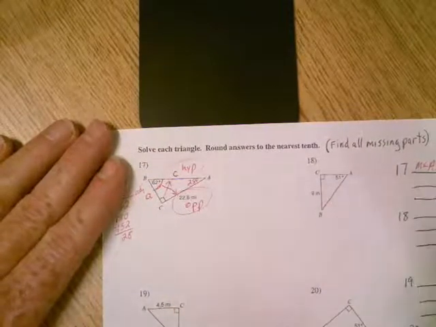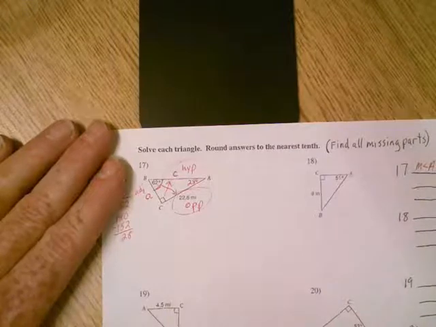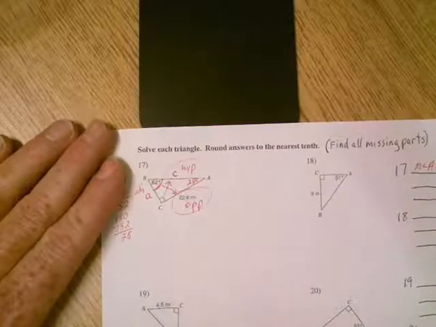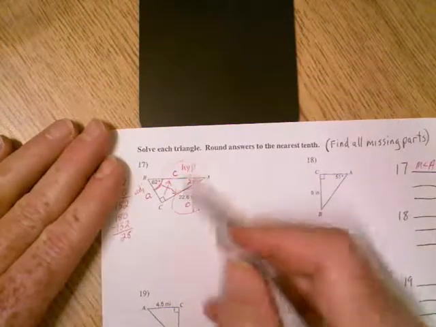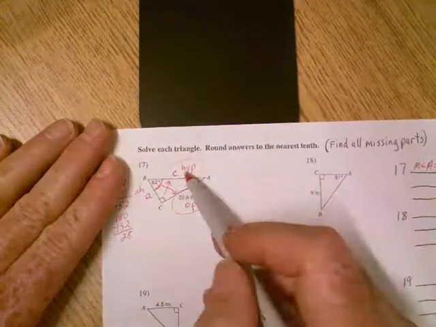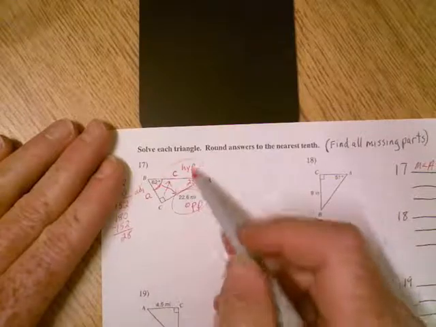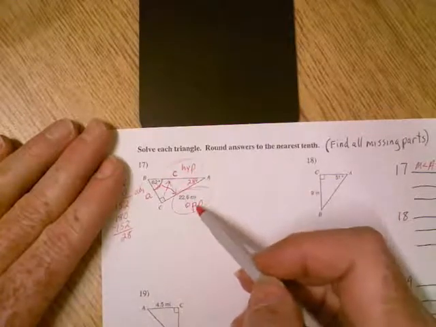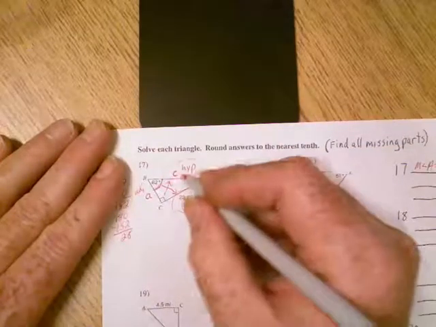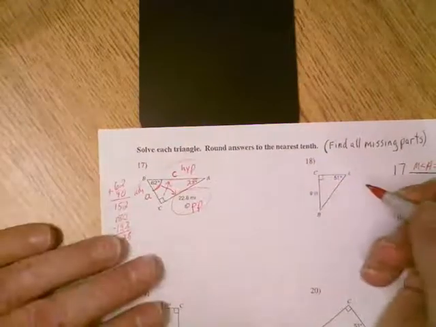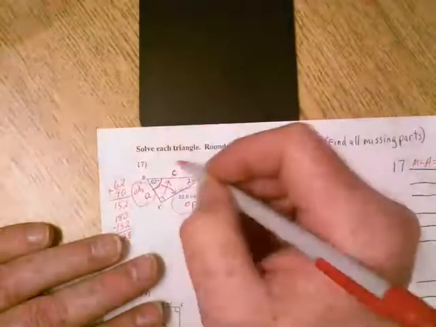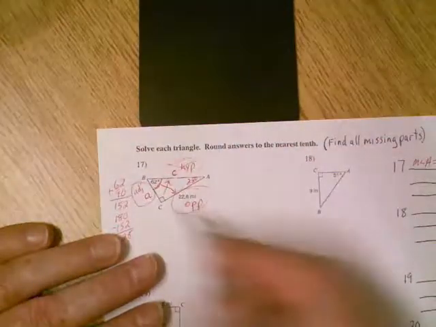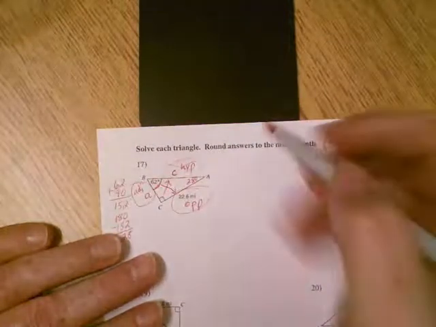As you do a bunch of these, you'll see sometimes it's easier to find one thing first, and then find the other things. It's going to be about the same, but I'll tell you what, I'm not going to find that one first. I'm going to find the A first. So we don't care about the hypotenuse. Let's find A first, and then we'll use Pythagorean's theorem.